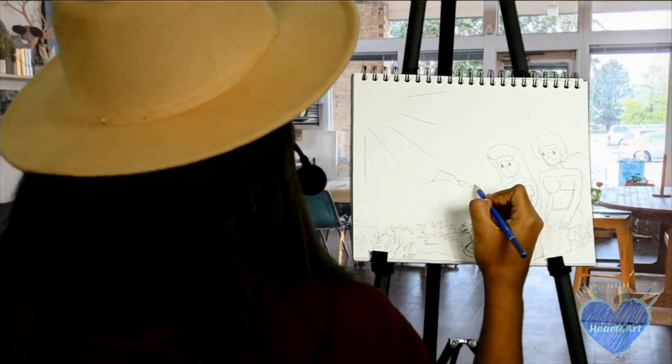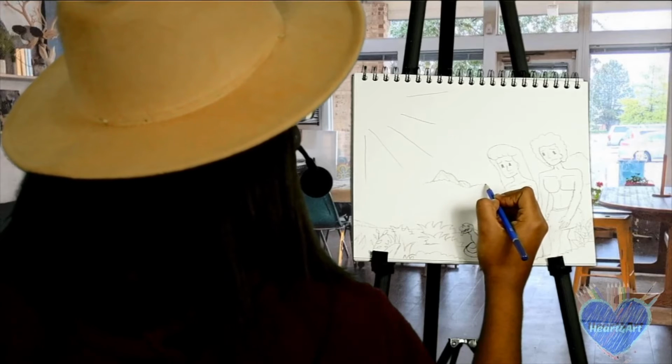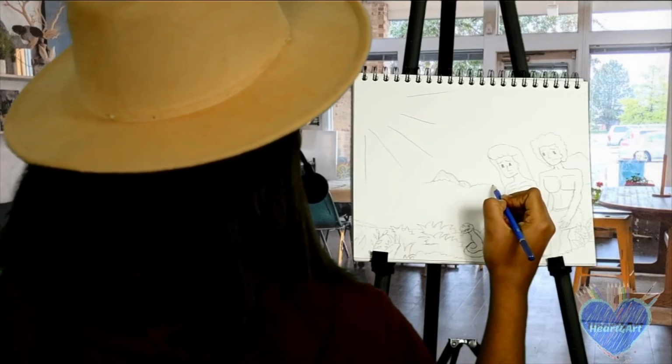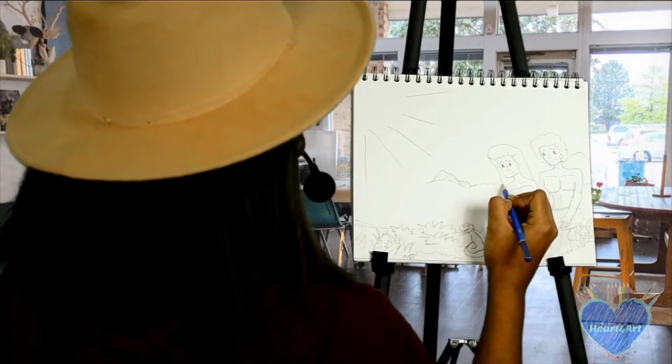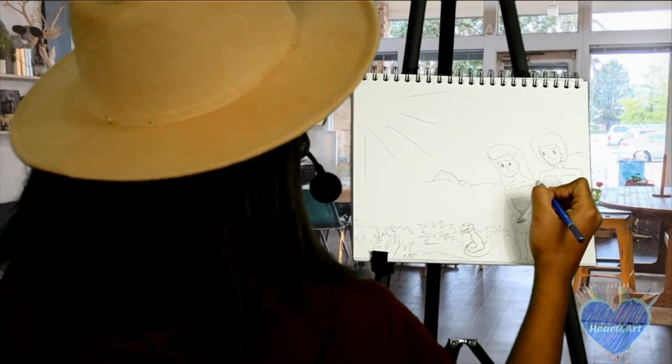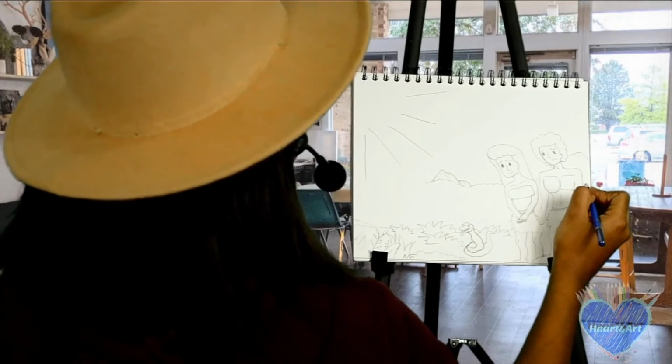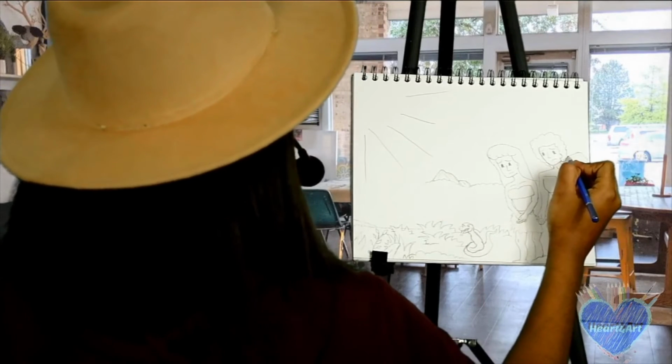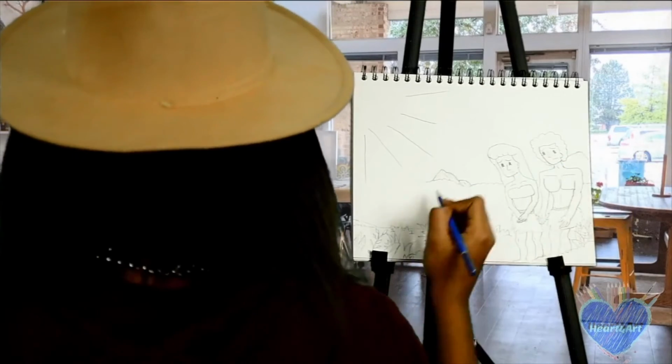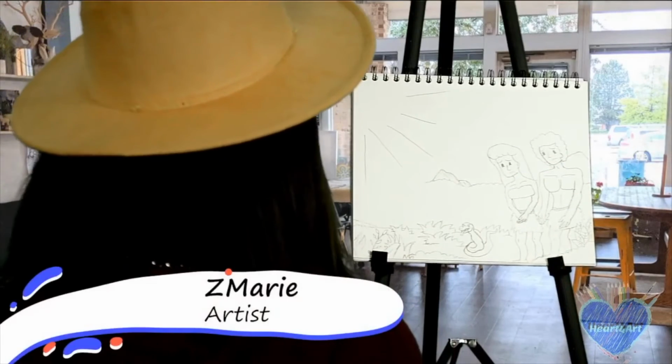So do your heels, where it's going behind it. Mountains. Okay. And a little bit of grass.